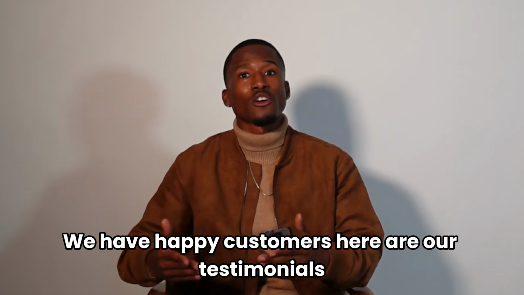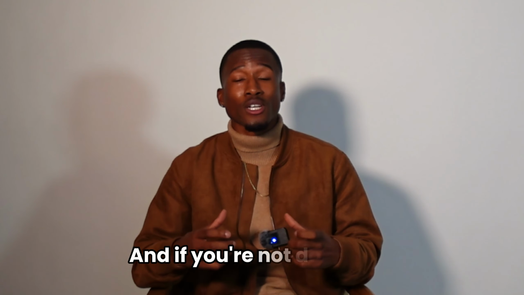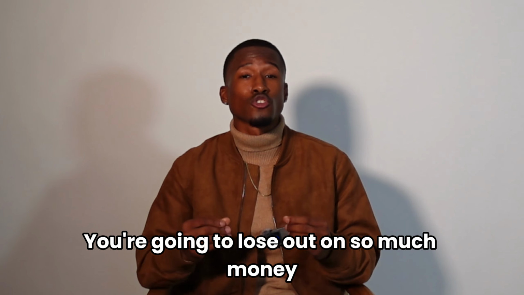People want to know that you can do something and you can do it well. And the only way that they'll be able to know that is if they see you doing it well for other people. So you have to show them. You have to show them that, yeah, we do good work for people. Here are before and afters. You have to say, yeah, we have happy customers. Here are our testimonials. Here are our reviews. It's very important that you guys do this. And if you're not doing this, you're going to lose out on so much money.